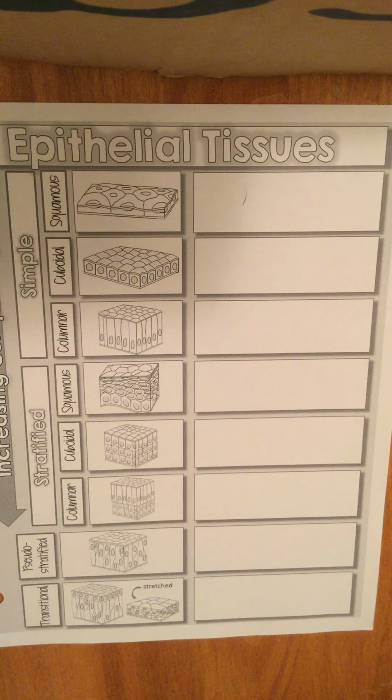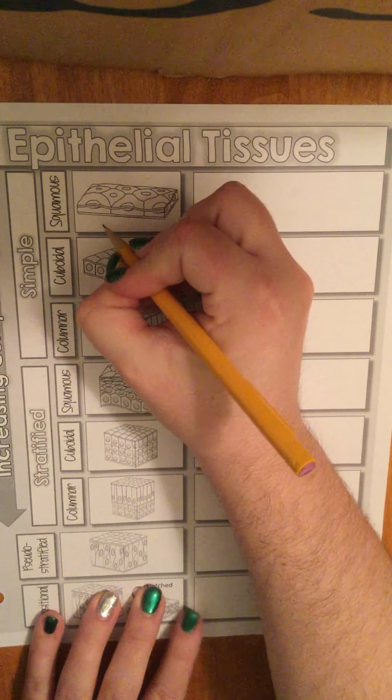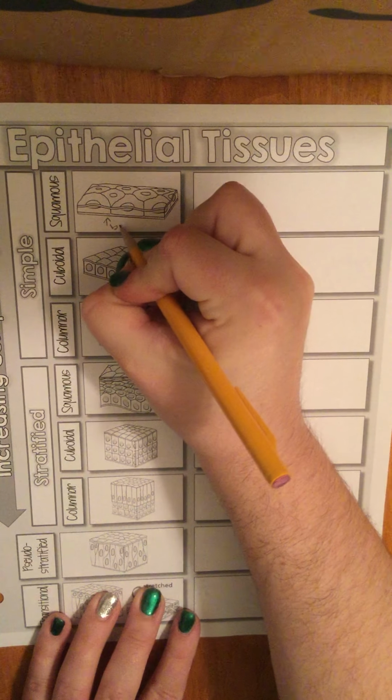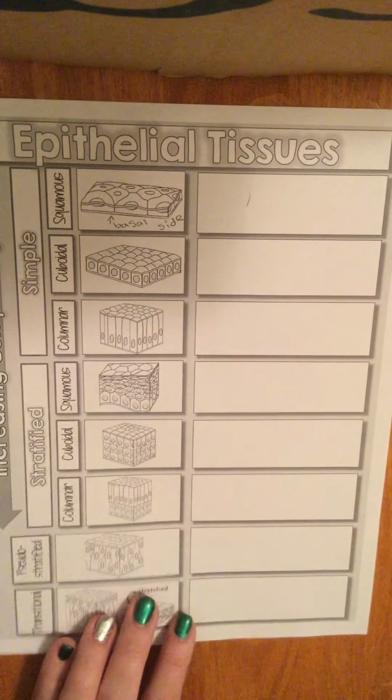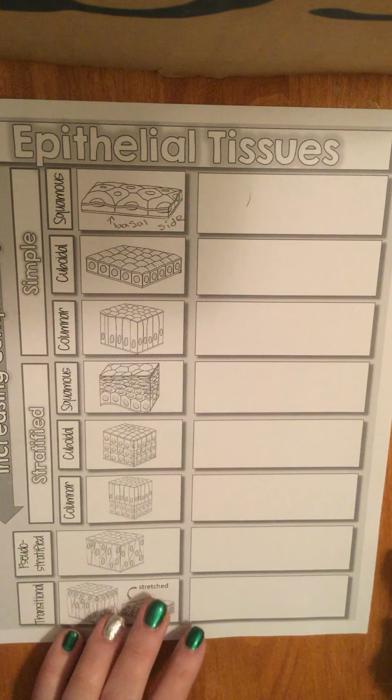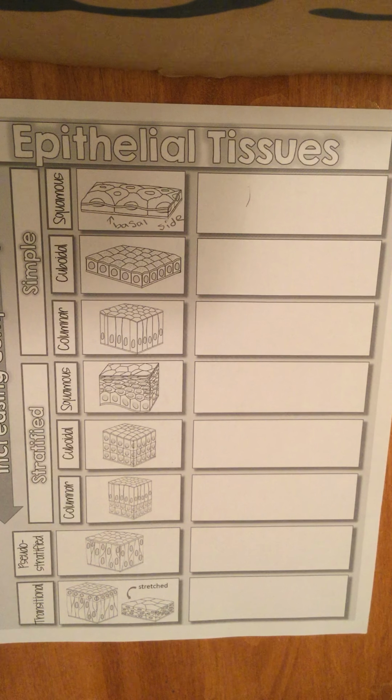A word you're going to learn is which side is the basal side versus the apical side. So on this first picture, I'm going to label which one is the basal side. And that is the bottom. Or the basal layer, or the basal surface. So what these tissues look like first is they are flat and only one layer, because this is simple, remember?